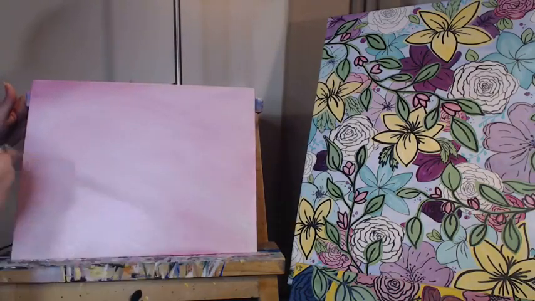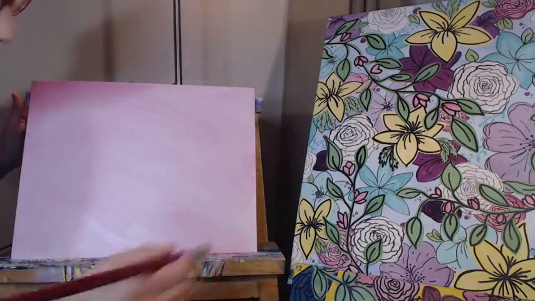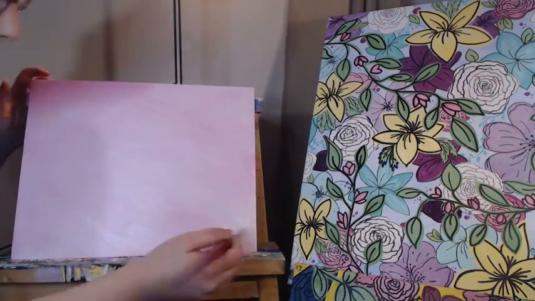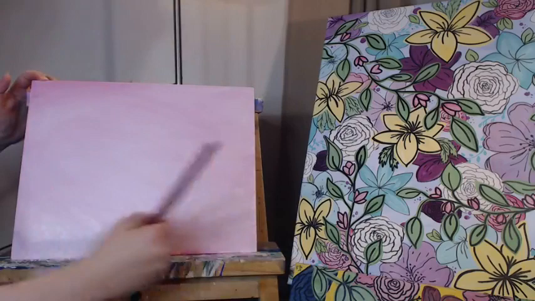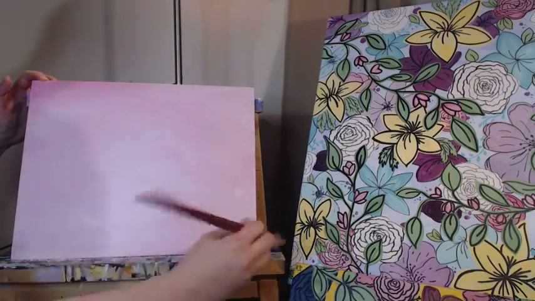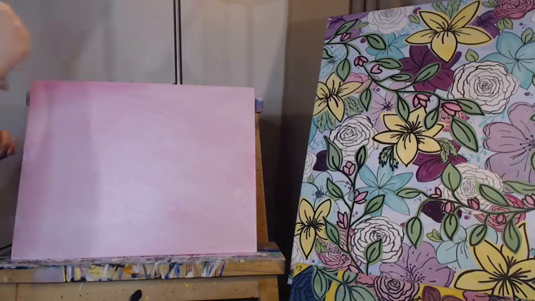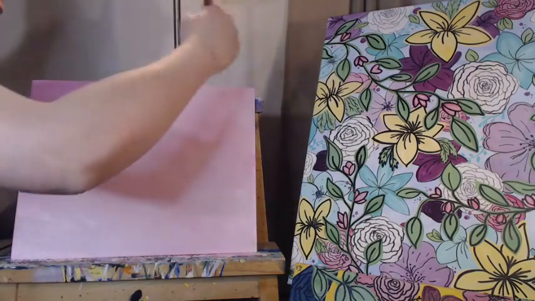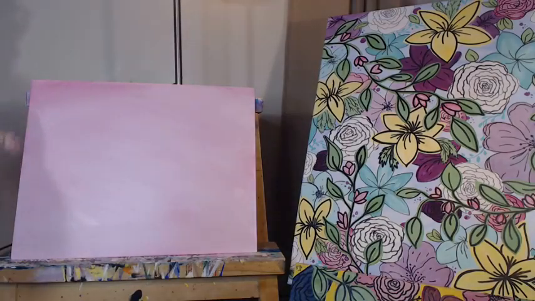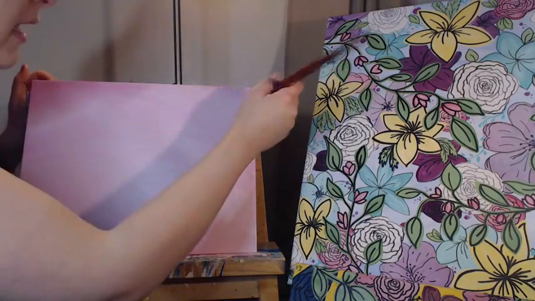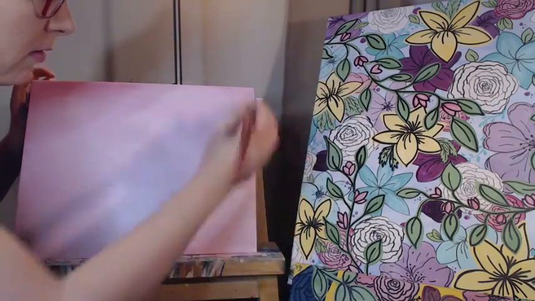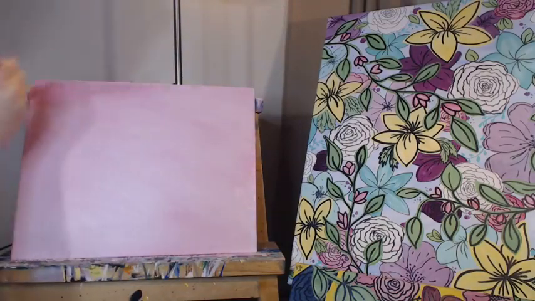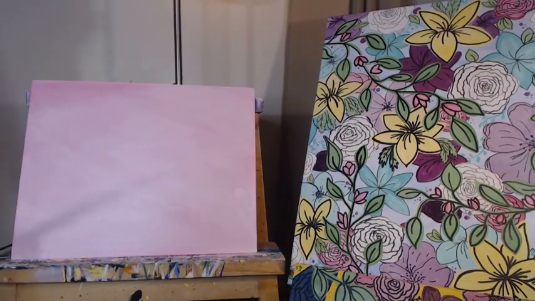Okay, so really just go until you feel happy with the color. And then we're going to have to let it dry. You want to get the size of your canvas too, especially if you're using an actual canvas. I still do it on my canvas book too, just for continuity. Okay. Nice, pretty pink. How lovely.